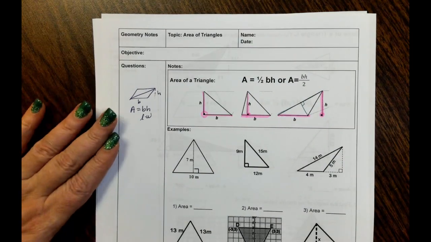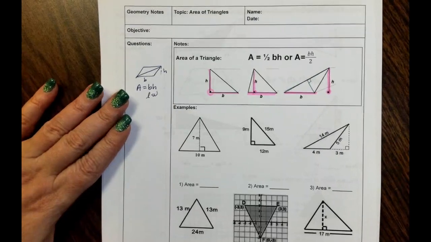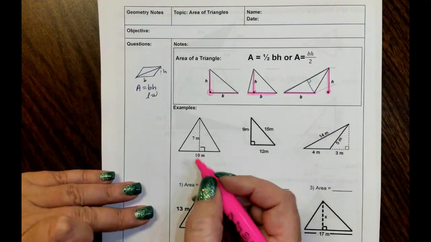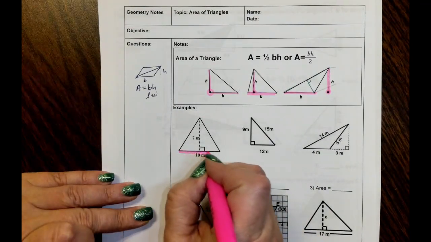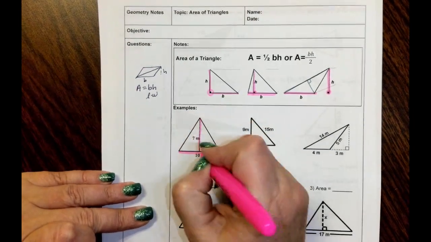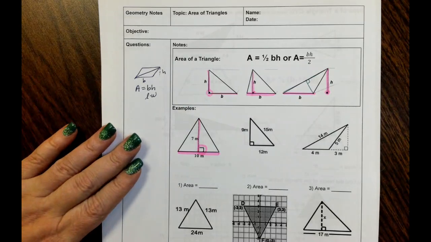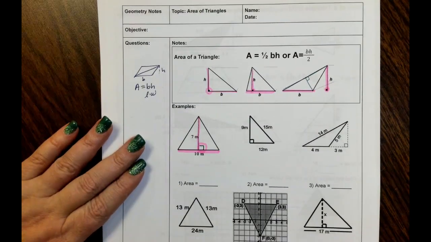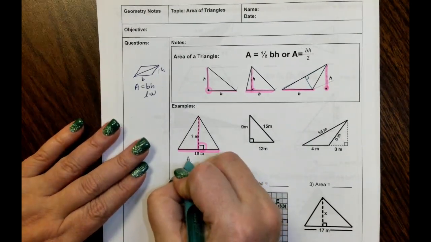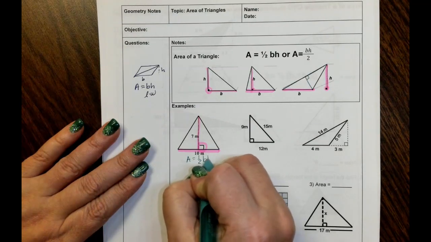If we look at this triangle right here, we need our base and our height to be able to find the area of our triangle. So we look and see what we've got. We have our base and we have our height. A good hint is looking for that right angle. If you don't have one, then you need to find one somewhere. There's one in there. So the area is equal to half the base times the height.